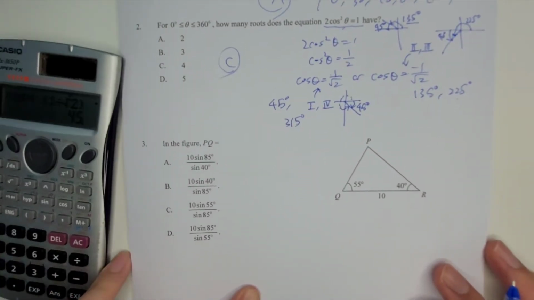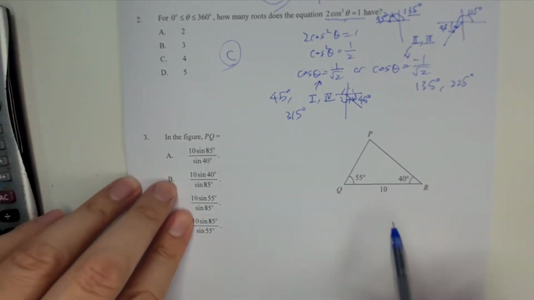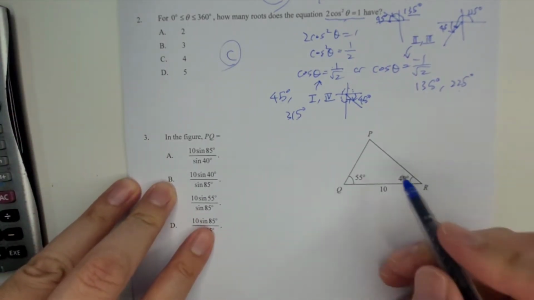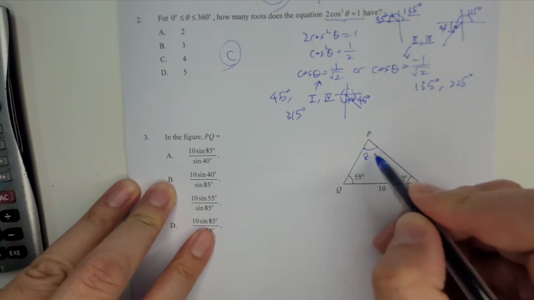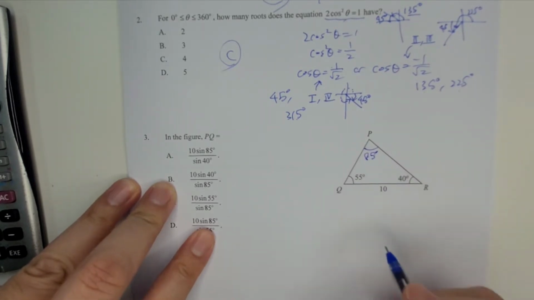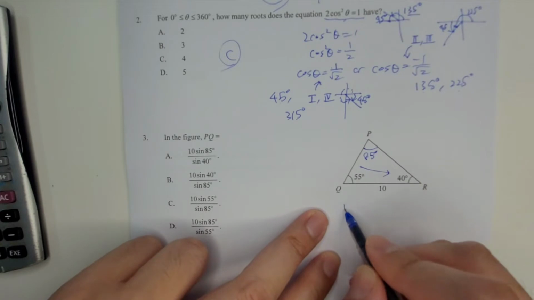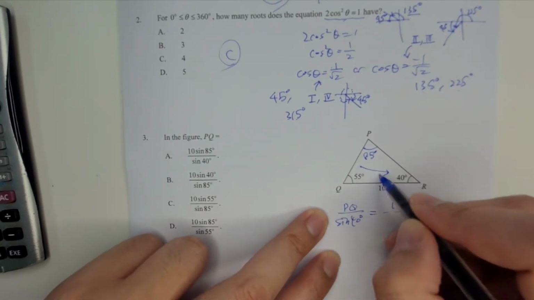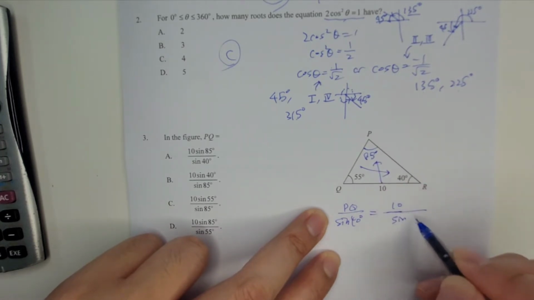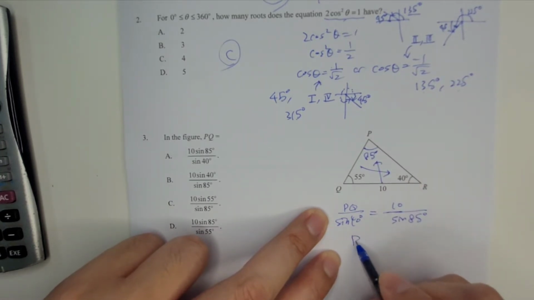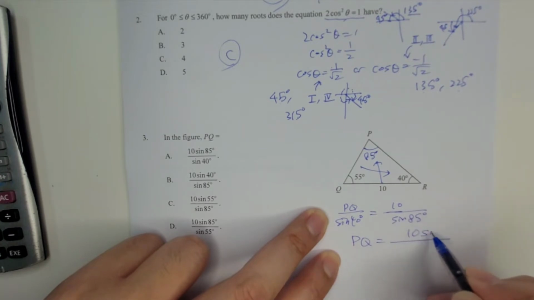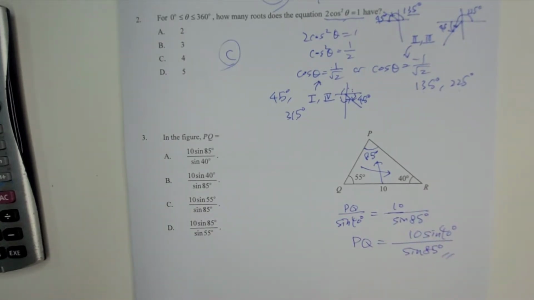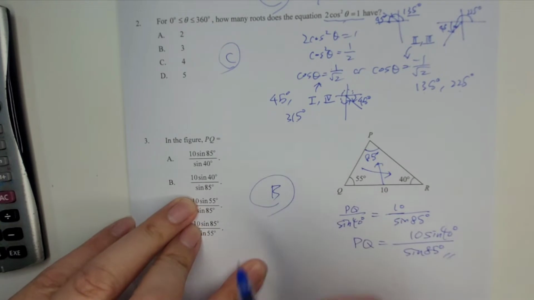Go to the third one. For this question, you need to find the length of PQ. First of all, you can use the angle sum of a triangle to find that this angle is 85 degrees. So by using the sine rule, PQ over sine 40 degrees equals 10 over sine 85 degrees. Then you can find PQ, that is 10 times sine 40 degrees over sine 85 degrees. That's the answer you can get. So B will be your answer.